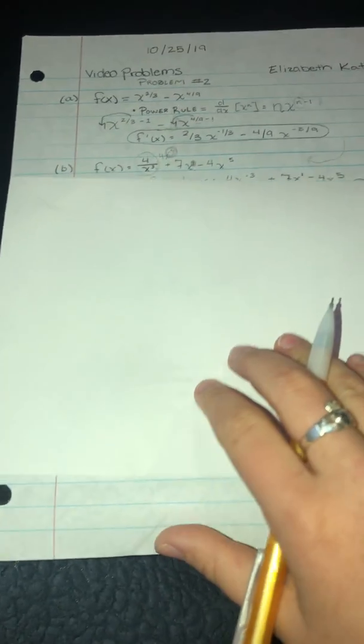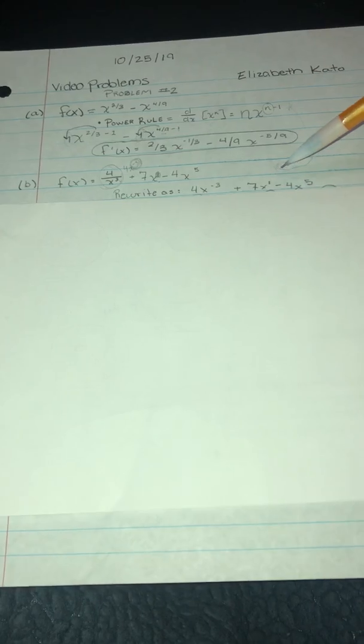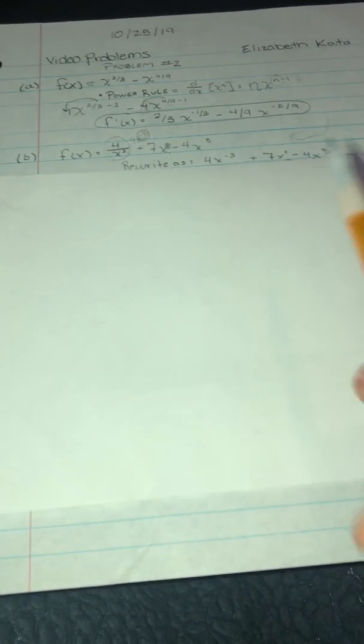So when we rewrite this problem, it's rewritten as 4x to the negative third plus 7x to the first minus 4x to the fifth. And like I said before, you do the power rule for this. So you would multiply the 4 by negative 3, multiply the 7 by 1, and multiply the negative 4 by 5. And then you subtract them all by 1.